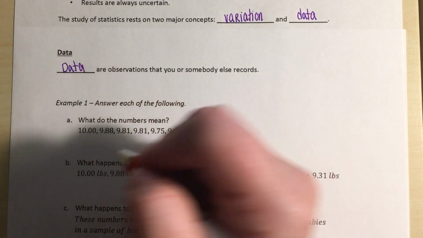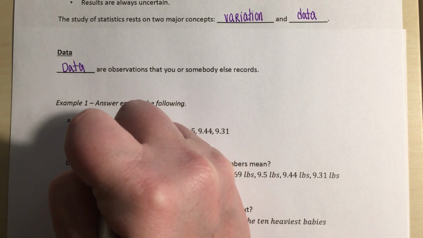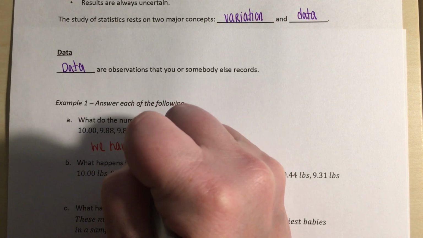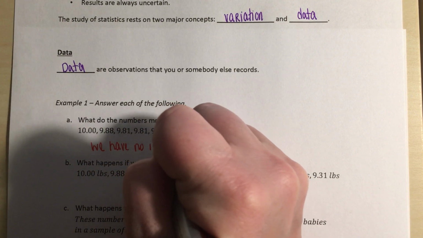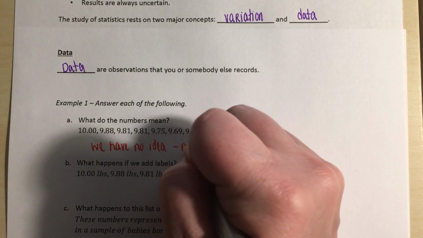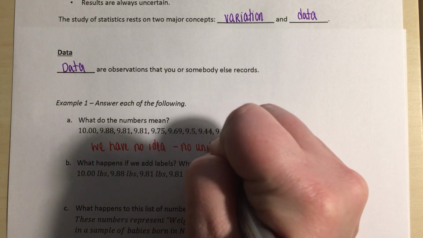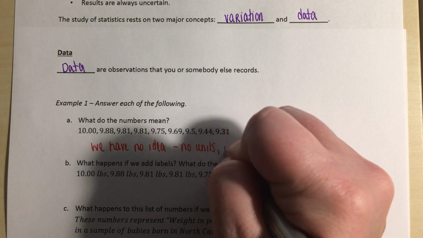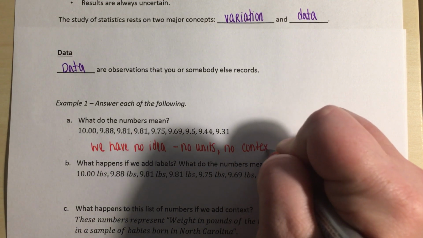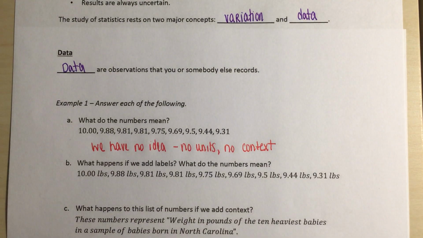If we're just given a list of numbers, we have no idea because we have no units of measurement. And units of measurement give us context. Just looking at those numbers, they could mean about a million different things.